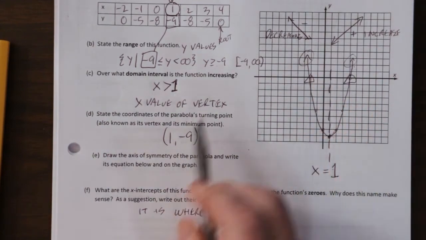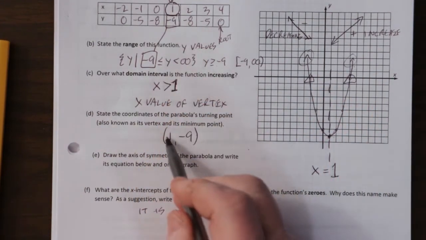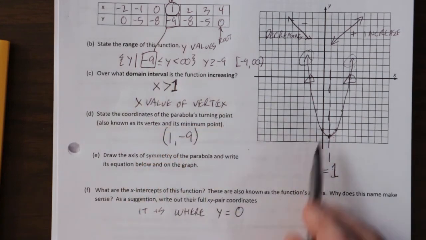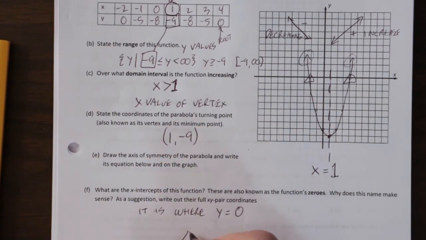You kind of notice I coordinated: I got zeros, I got squares, and now I got triangles. So my roots are going to be at -2 comma 0 and 4 comma 0. But once again, when you're stating roots, you don't state them as points, you state them as a set, -2 comma 4.